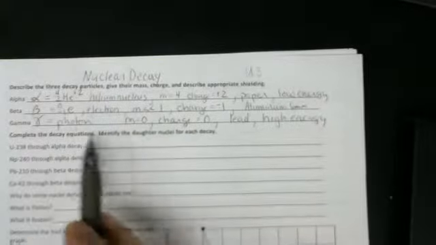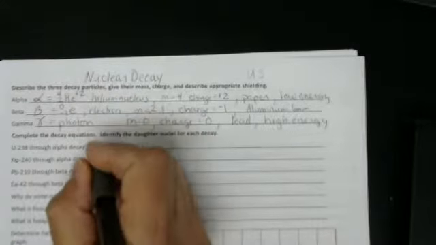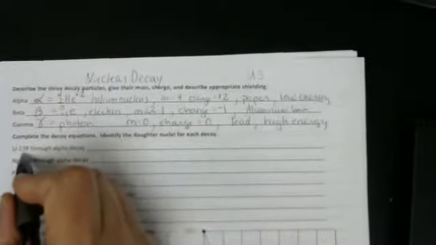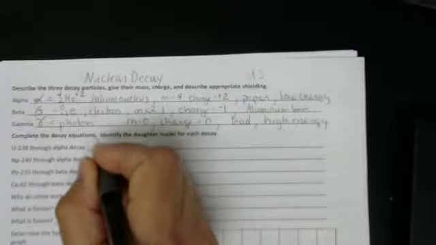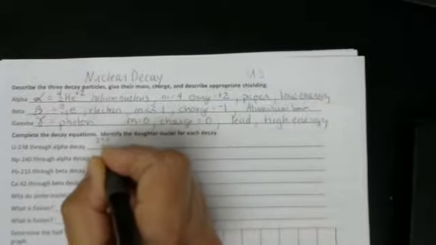So for the rest of this, we're going through the decay equations. We always start by writing them in this format like we wrote the helium. So this is uranium-238. 238 would be its mass number. 238, 92, U. And it's going to go through nuclear decay. That means out of those 238 particles, we're going to let go of 4.